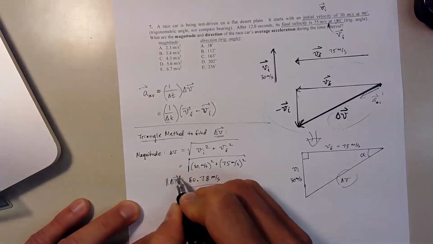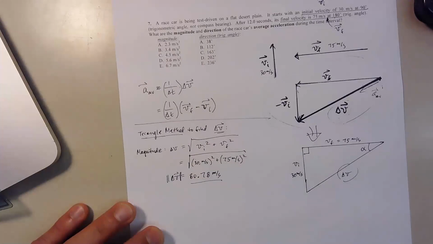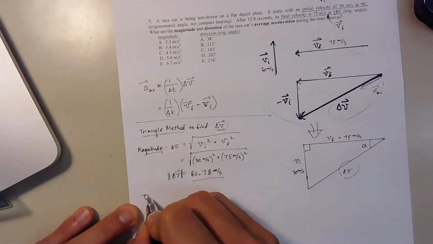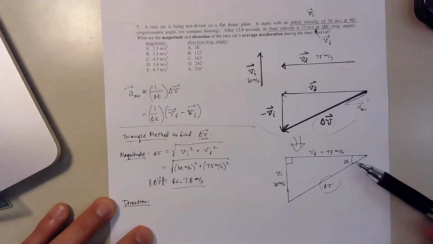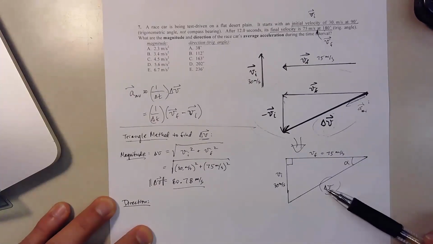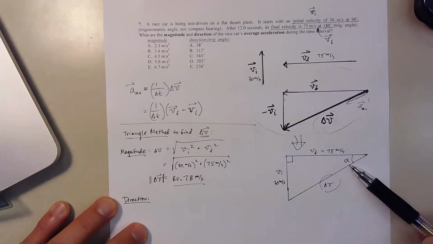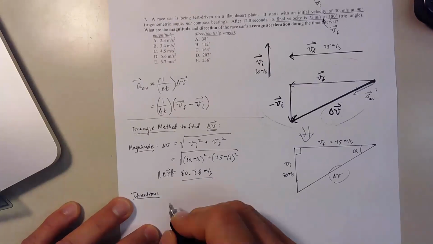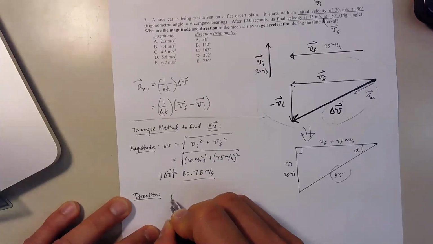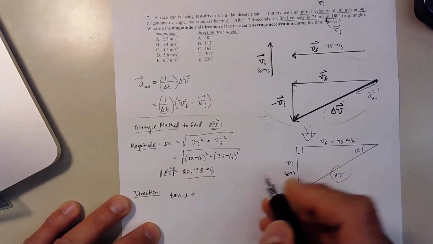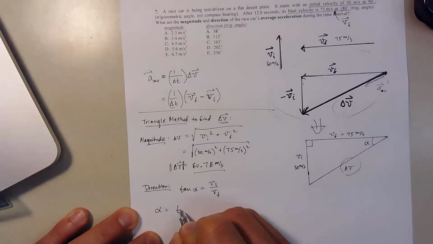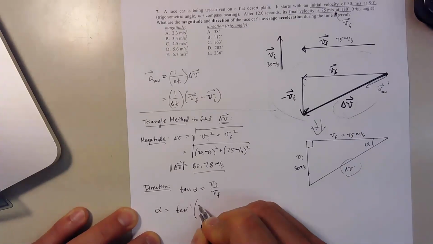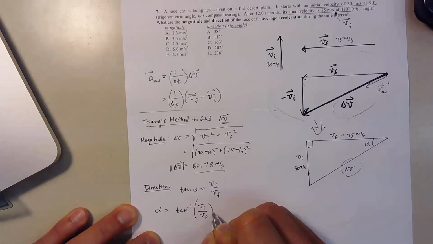Just to be clear, this is the magnitude of the vector. And then direction. At this point, I know all three sides, so I could use inverse sine, inverse cosine, or inverse tangent. I think I'll just choose inverse tangent. Tangent of alpha is equal to opposite over adjacent. Therefore, alpha is inverse tangent of opposite over adjacent.